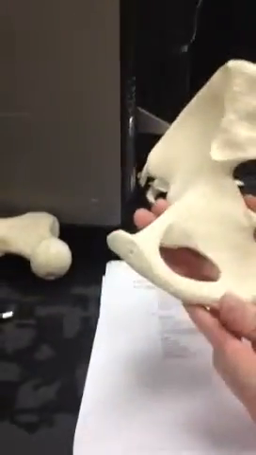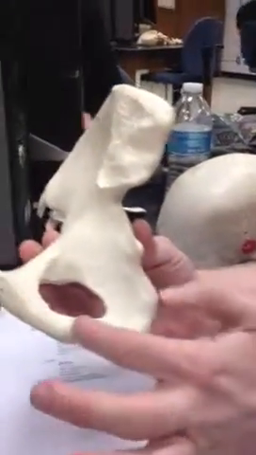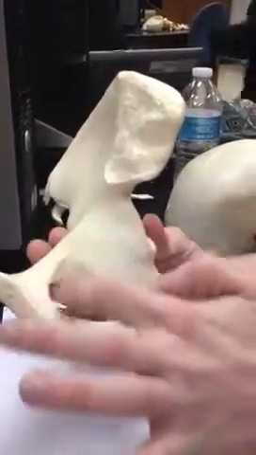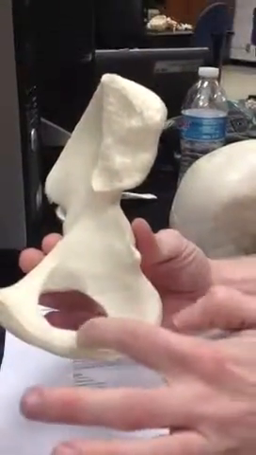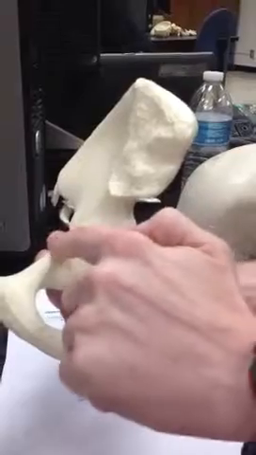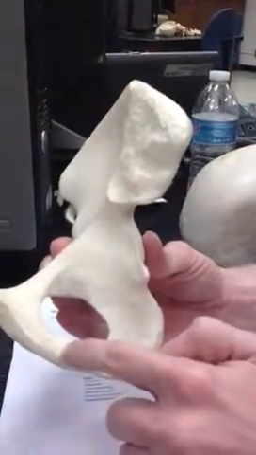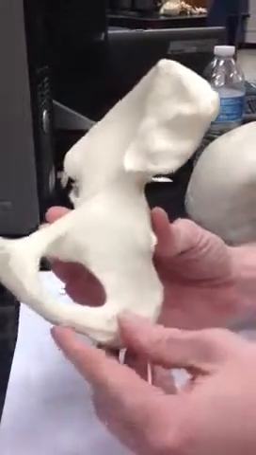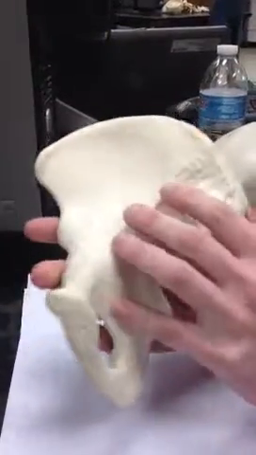Next, we're going to have the ischium, which is this area here on the back, from here to about there, going around the posterior side. And then we're going to have the pubis, which is this entire area coming to the end of the ischium there. On each of those parts, starting with the ilium, there's going to be several different pieces you have to know.